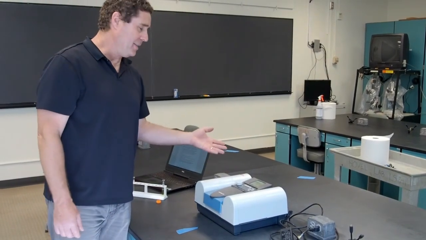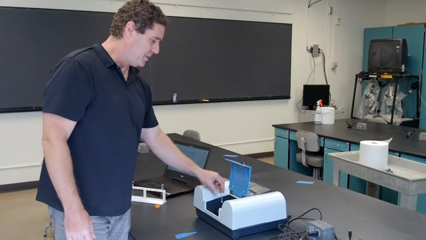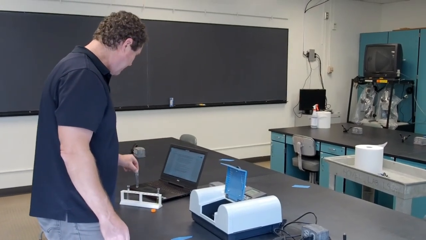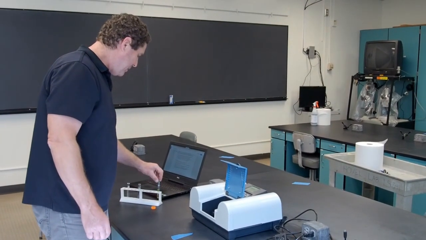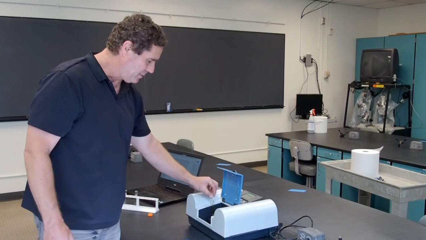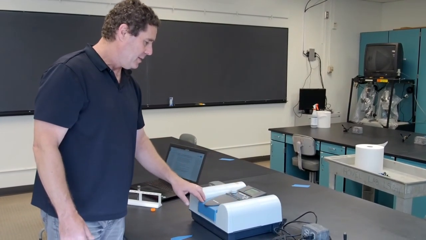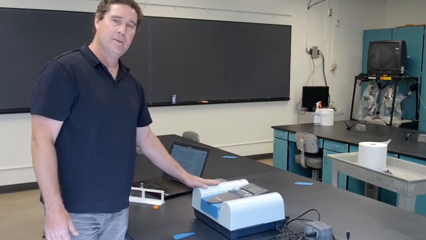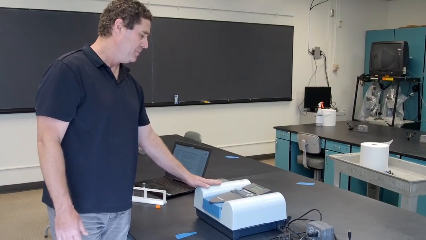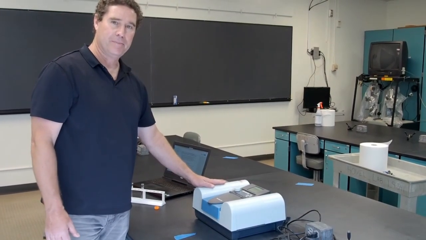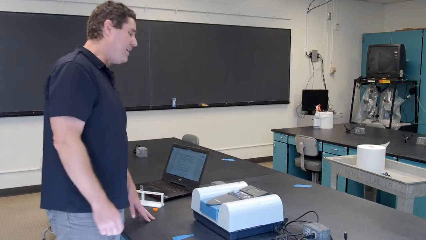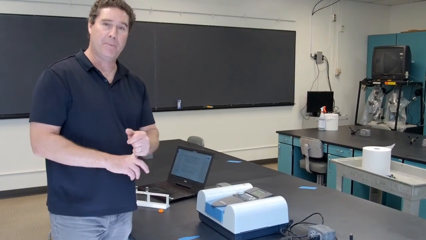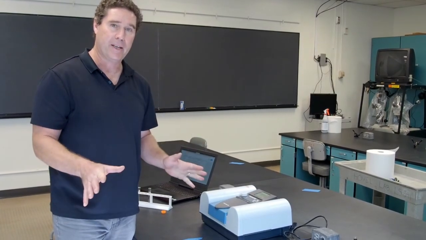Once it's ready, and it is, we're going to proceed the same way we did before. We're going to pull this out, handling this only at the top of the cuvette. We're going to put this in, let our machine read absorption, and record that number. And then, as you see from your handout, we're going to repeat that procedure for several other wavelengths and get an absorption reading at all of those wavelengths.